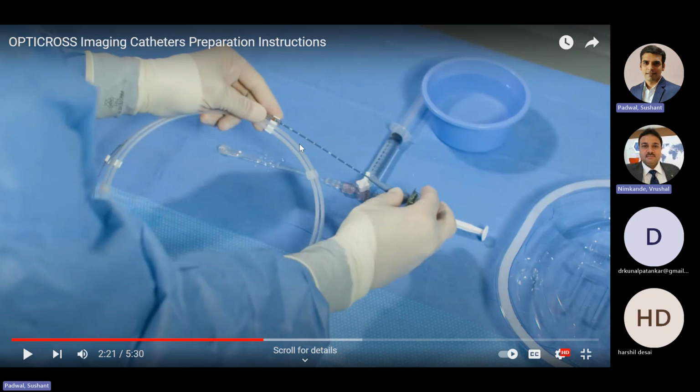But in automatic pullback, the maximum pullback happens only for 100 mm. If you are doing a manual pullback, you need to hold the red marker with your left hand. On the right hand side, the connection will be there on the MDU. This portion will be connected to the MDU. So your right hand will hold the MDU and you will just pull your right hand slowly when imaging is on and manual recording is on.